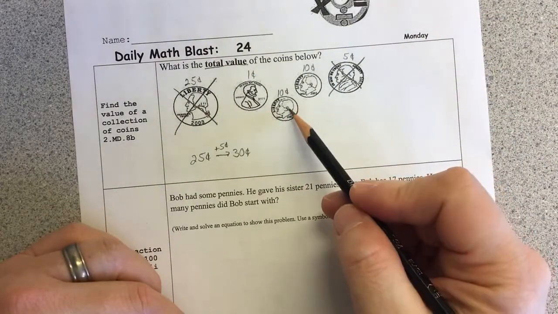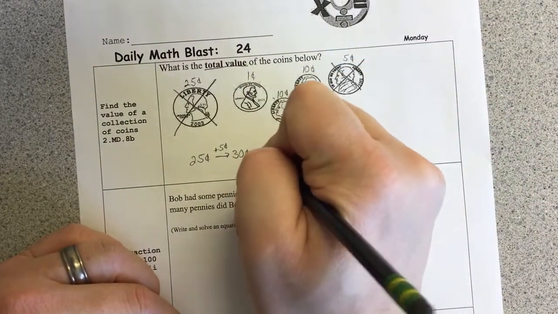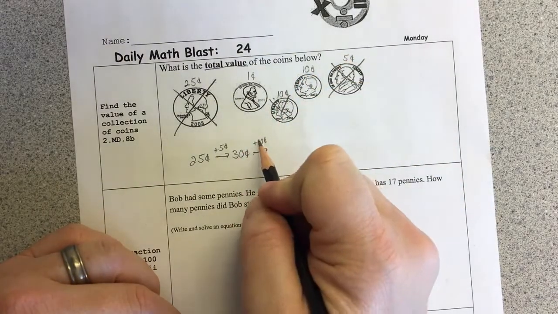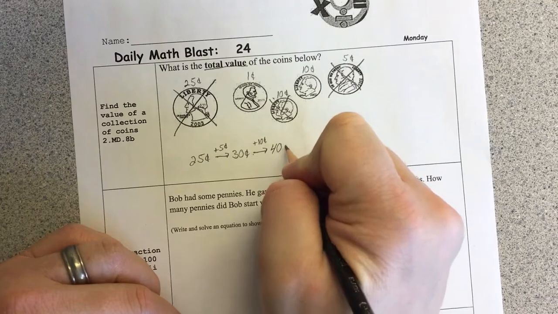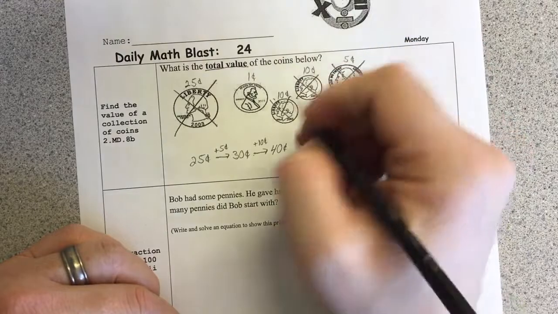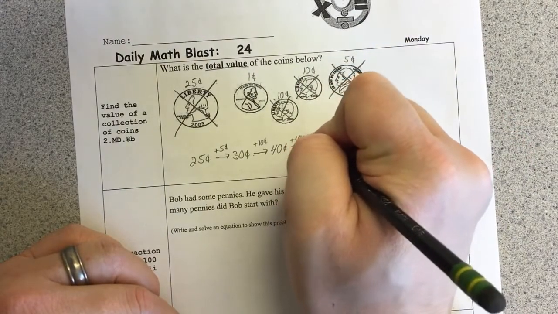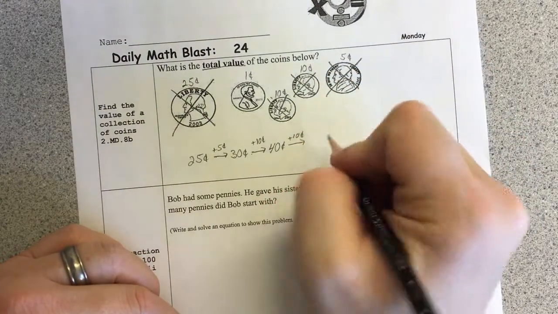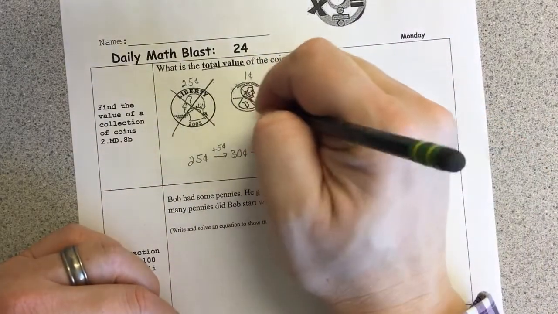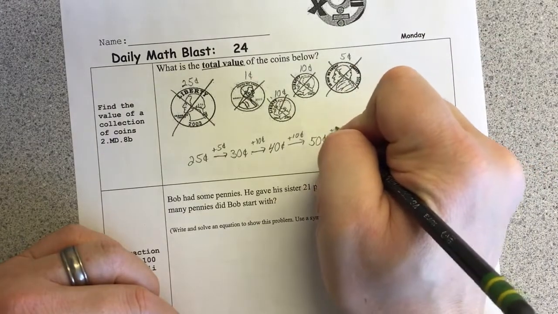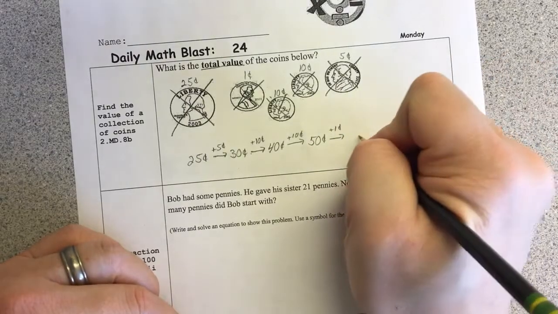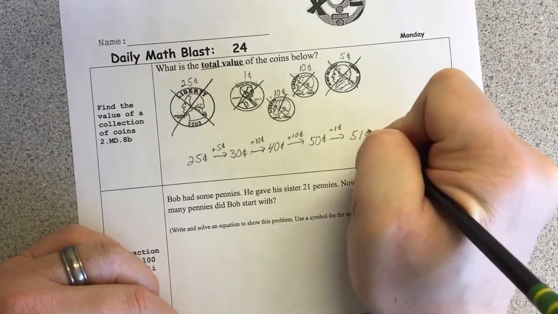And now I'm going to continue to add tens. I'm going to add a dime. 10 cents. 3 tens and 1 ten make 4 tens. 40 cents. And I'm going to add my final dime. 4 tens and 1 ten make 5 tens. 50 cents. And now my penny. I have 0 ones, putting 1 one. So 5 tens, 1 one, or 51 cents.